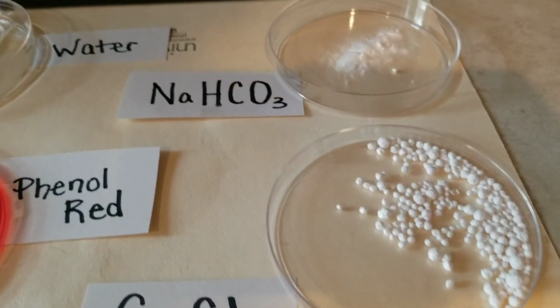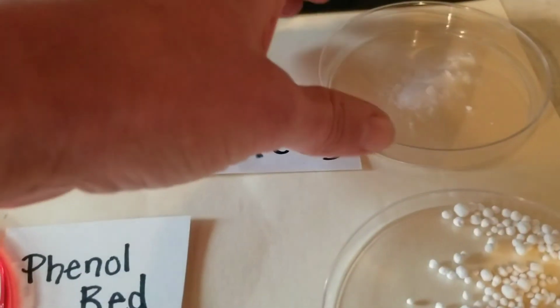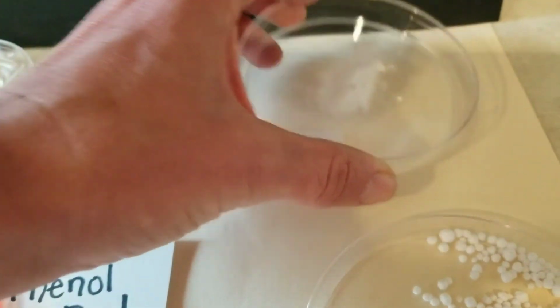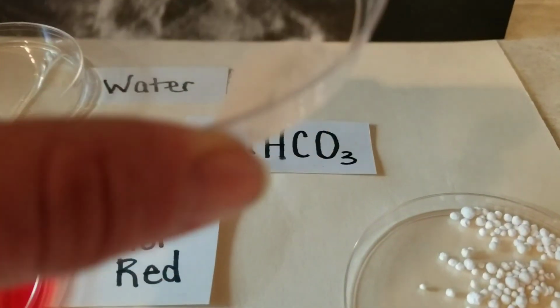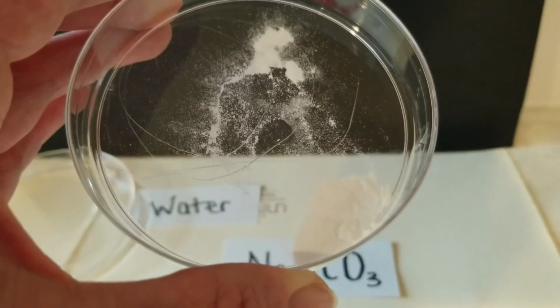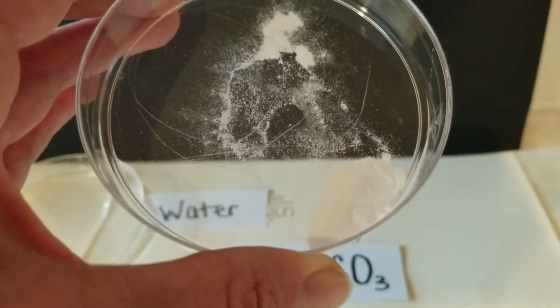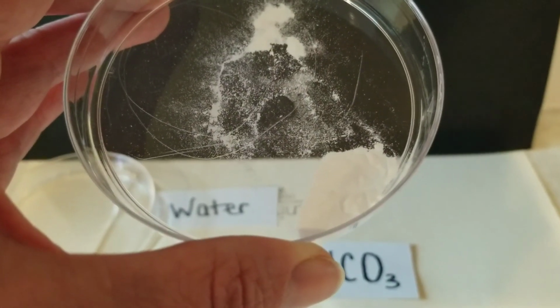So sodium bicarbonate, baking soda, you can see is a fine powder. It's dusty. When you hold it up to the black there, you can see that it's super fine. It leaves a dust behind. It's powdery, not granular at all.